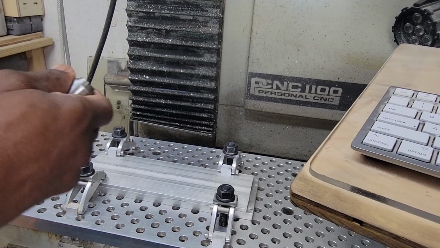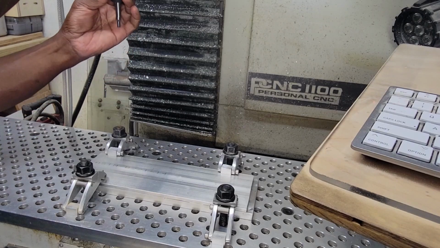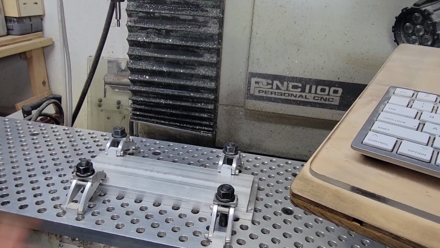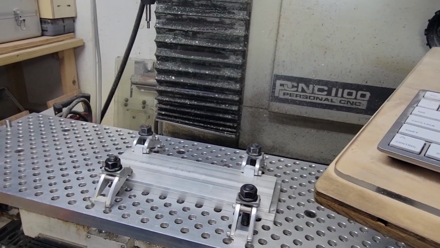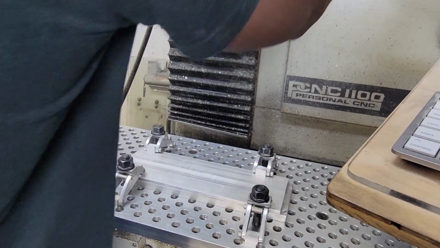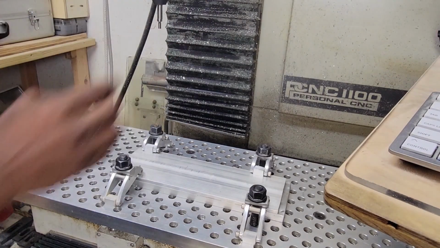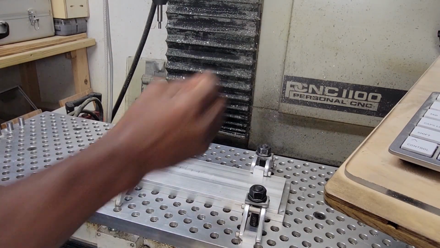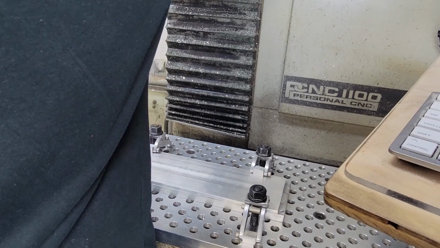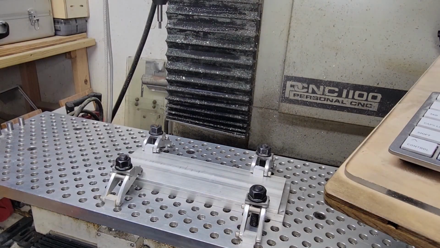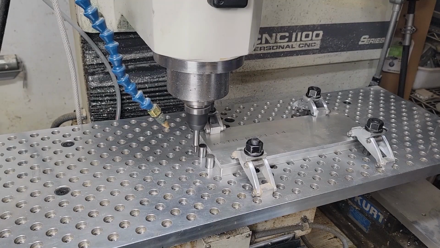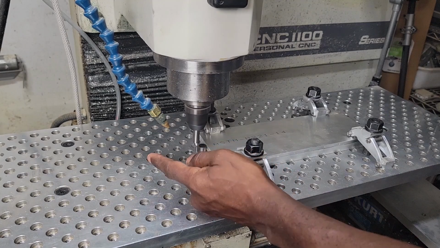So to find X0, Y0, we load our edge finder and start the spindle, slow speed. So now we're gonna touch off the X first. Okay, let the edge finder go.